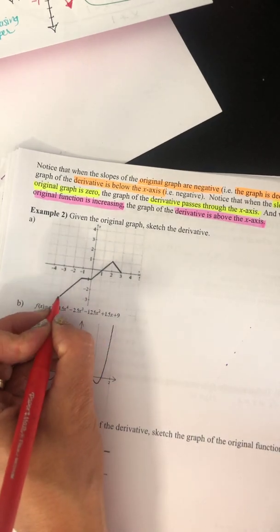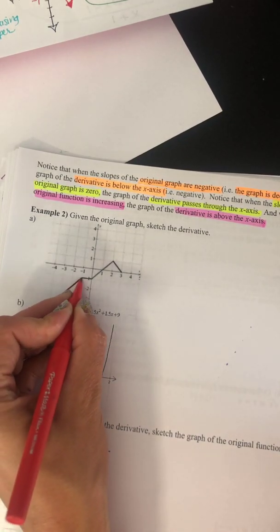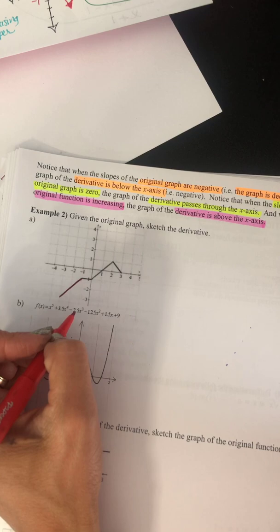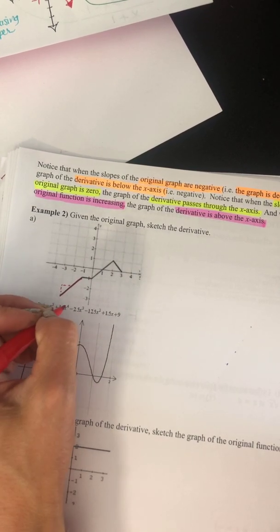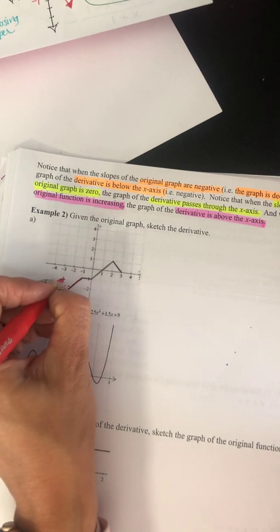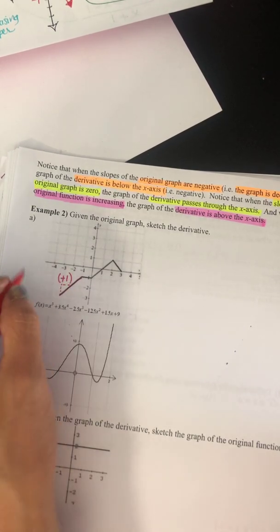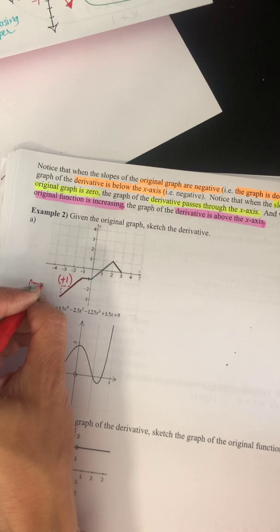So I see this part right here. It's increasing, increasing, increasing from -3 to -1, okay? I can also tell that its slope is up 1 over 1, so it has a constant slope going up 1 over 1 each time. We're also going to write it's constant.